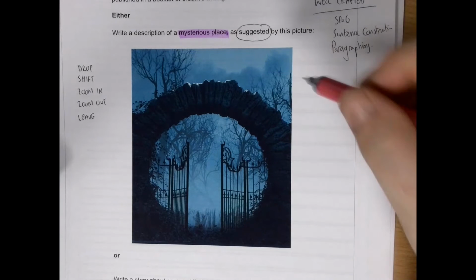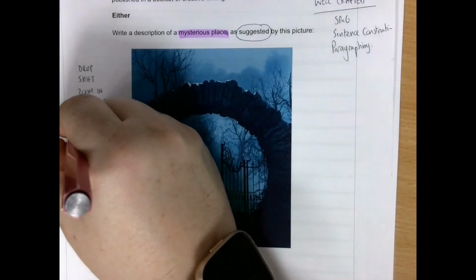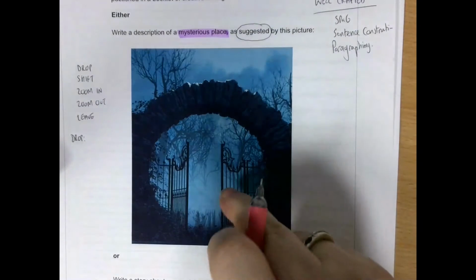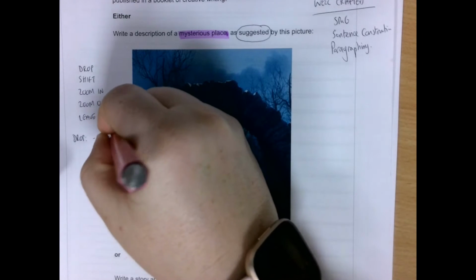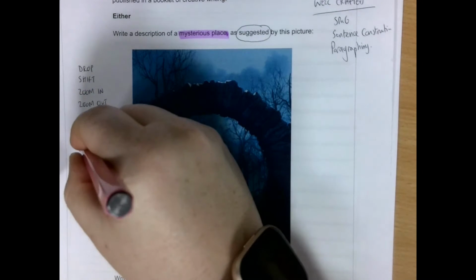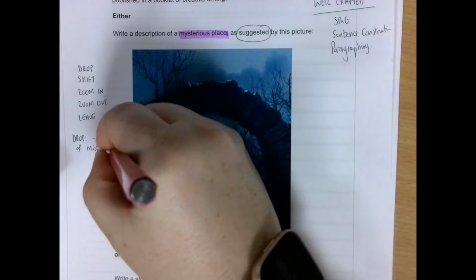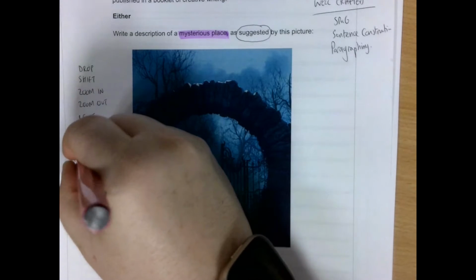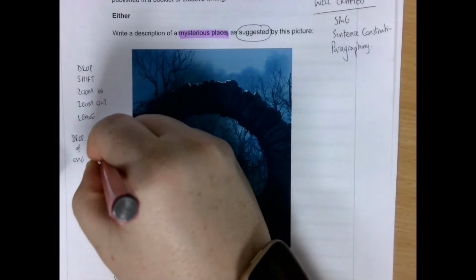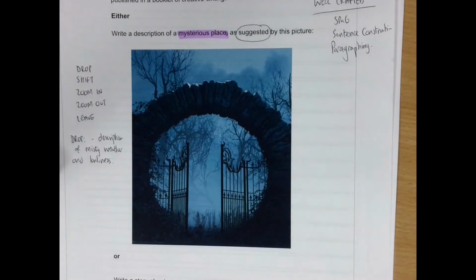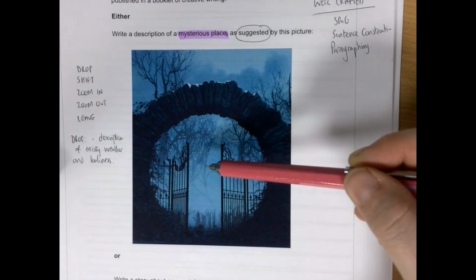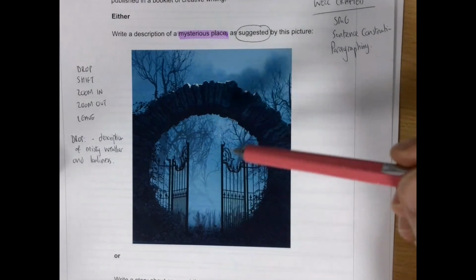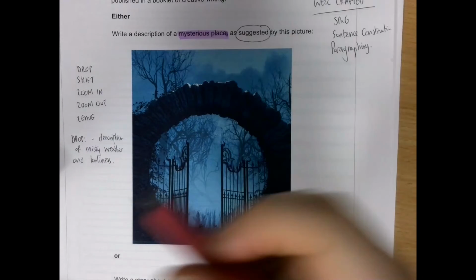When you drop your reader, what it means is that you're dropping them straight into the scene, that you're establishing the scene. And so I'm going to go for a description of misty weather and loneliness. That's what I want to try and get across in my drop. I want to imagine that I've picked my reader up and I've dropped them right here between these two gates, and I'm really going to try and get them to understand what the weather's like, what the atmosphere's like.